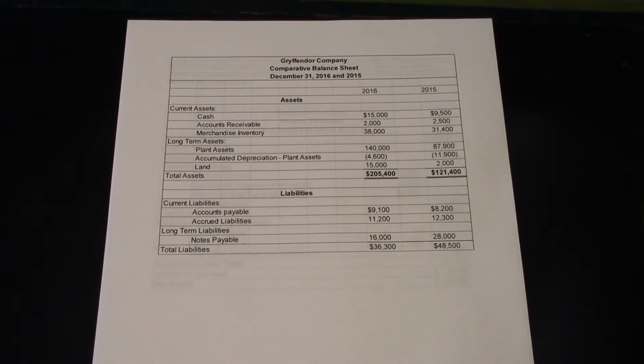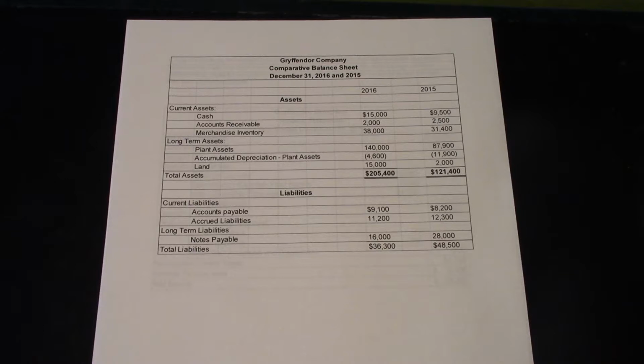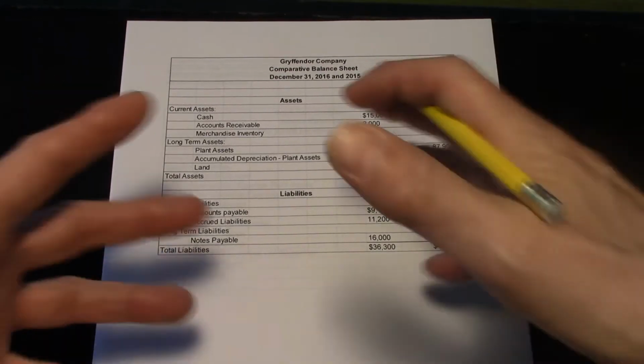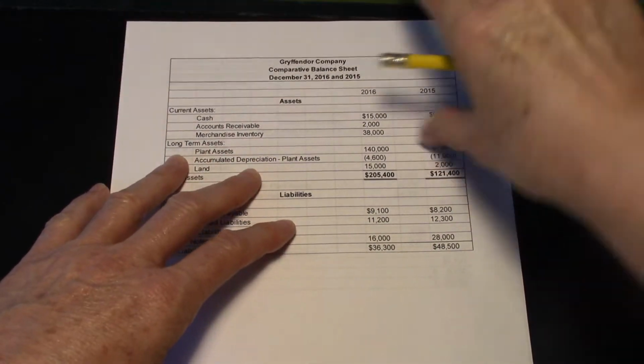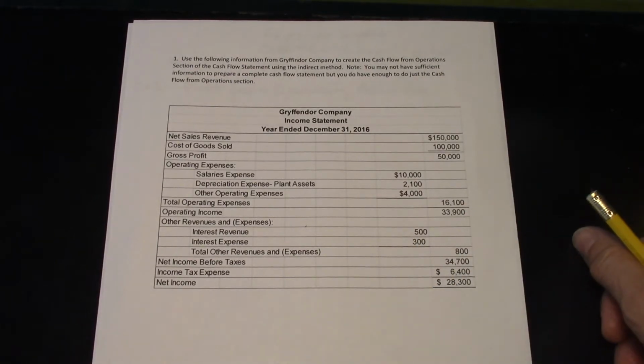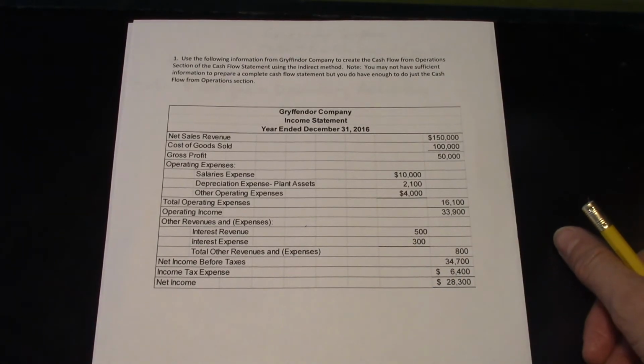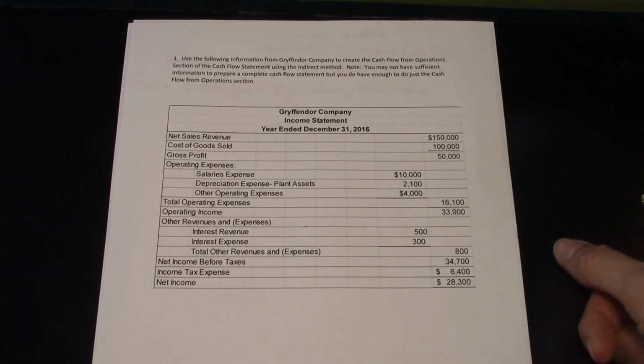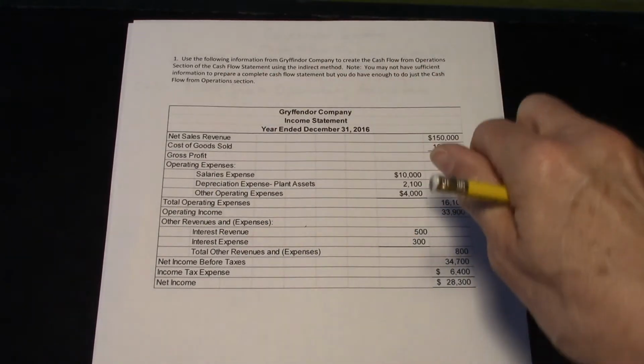So you probably remember how to do this. We didn't have an exam on chapter 14 all that long ago. So here we are. This question is asking us to prepare the operating section of the cash flow statement. So you have a balance sheet, 2 years' worth, and you have an income statement, 1 year's worth, and you're going to prepare the operating section of the cash flow statement. So not the entire cash flow statement, just the section on operations. So you've got everything you need to do that.